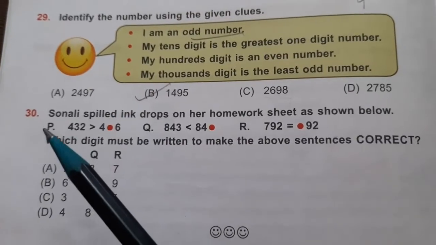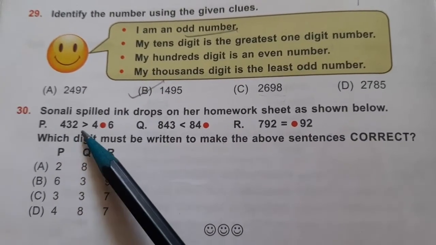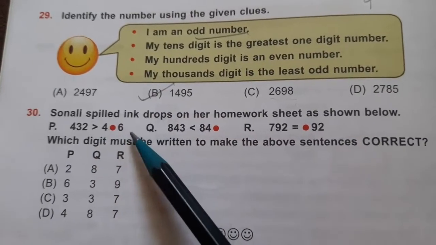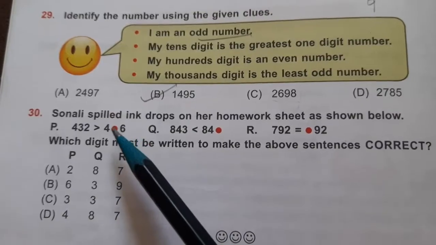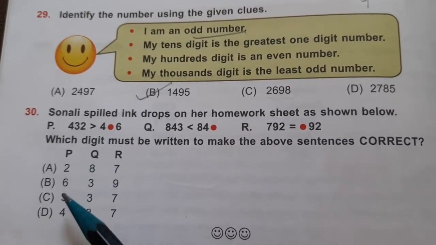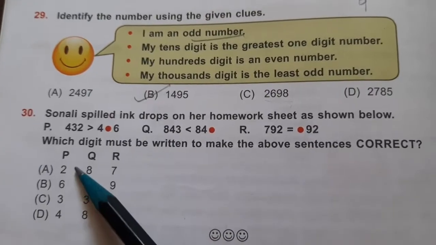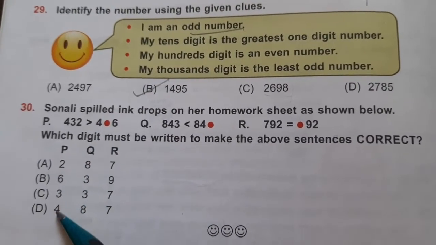So what are those sentences? P says that 432 is greater than 4, a dot, and 6. So what should be the value of P? Alright. So if we look at the options given for P, which are 2, 6, 3, 4.